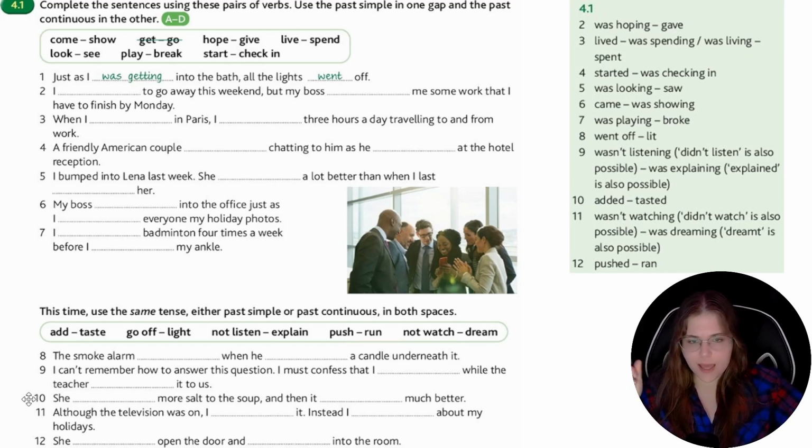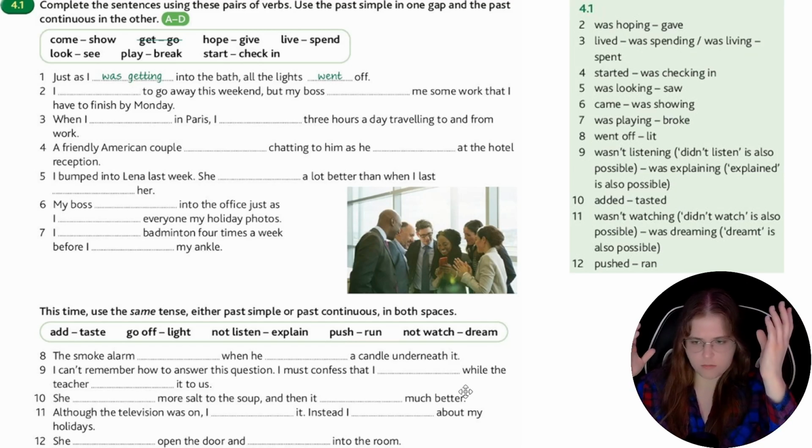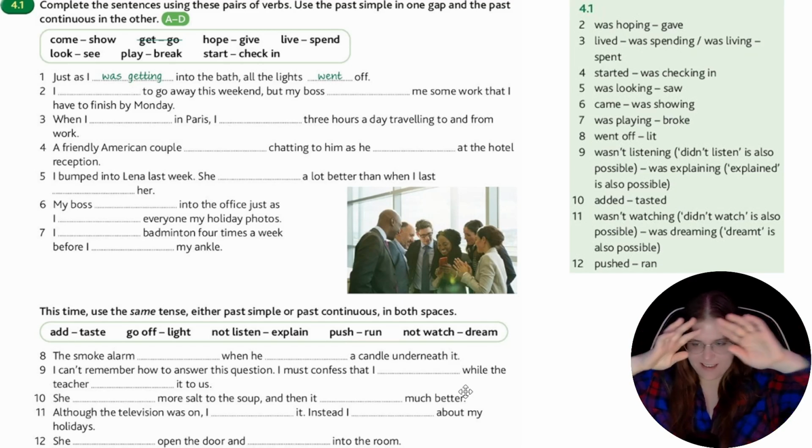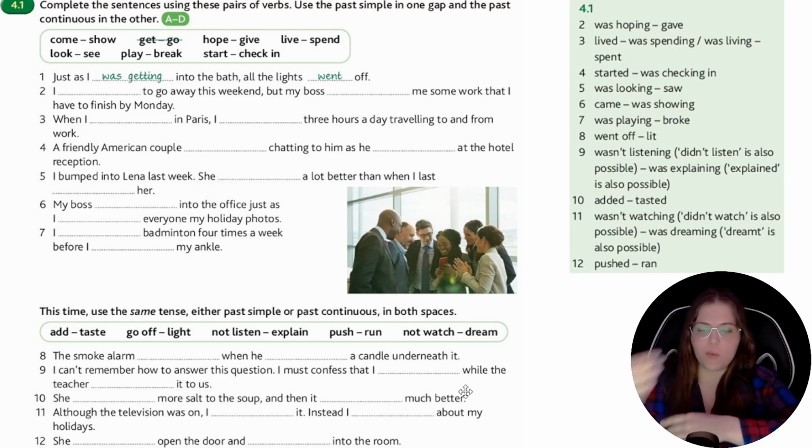Next, she added more salt to the soup and then it tasted much better. It was in the past. She did firstly the first action and secondly the second action. Okay, they were one by one. She added and it tasted.